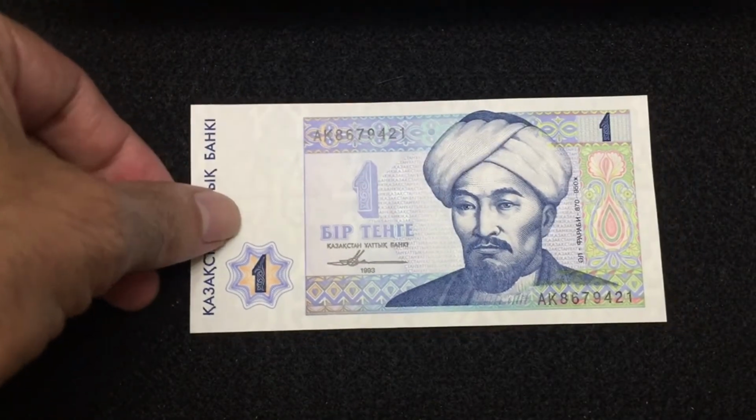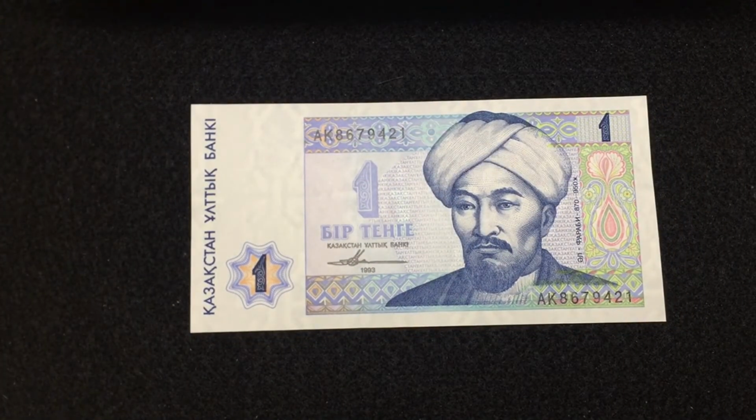Let's check our next bill. This is Kazakhstan 1 Tenge front side without UV light. Let's put it under the UV light. This pattern on the right is getting reflected, and number 1 in the middle is getting reflected, plus some ultraviolet dots all over the bill are getting reflected on the front side of Kazakhstan 1 Tenge bill.